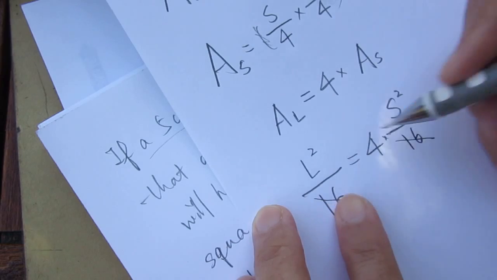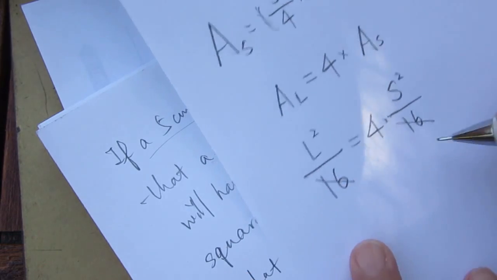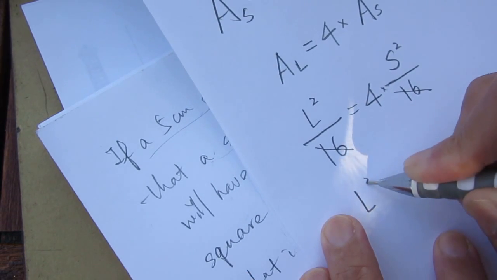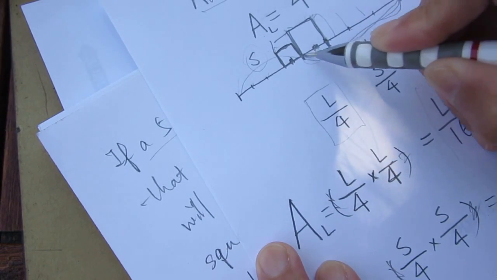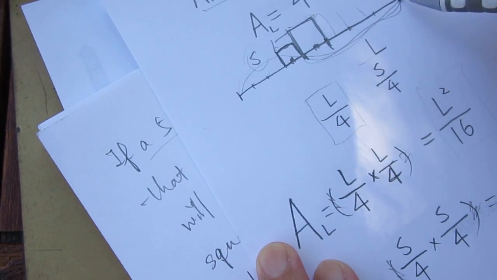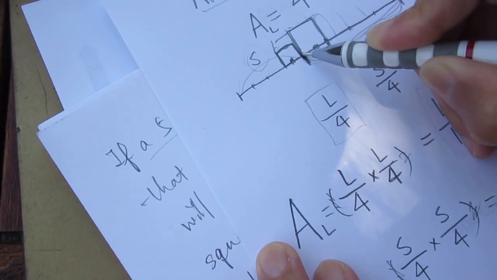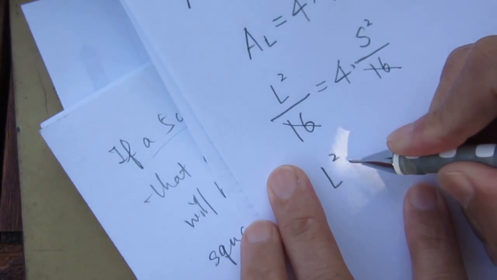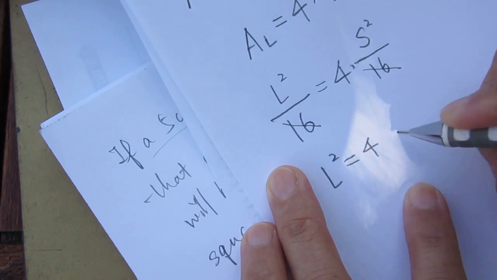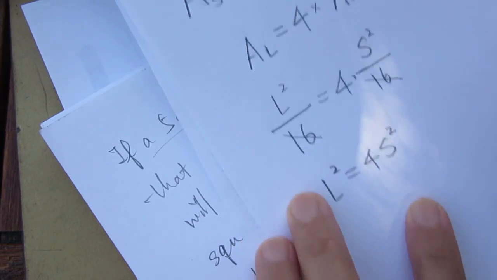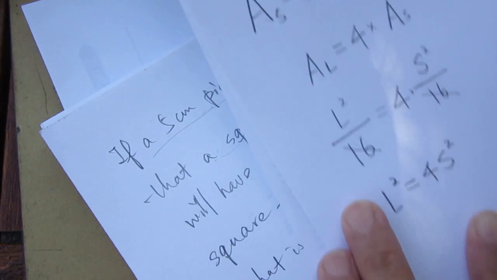We multiply both sides by 16. So L square equals 4 times the shorter length square.